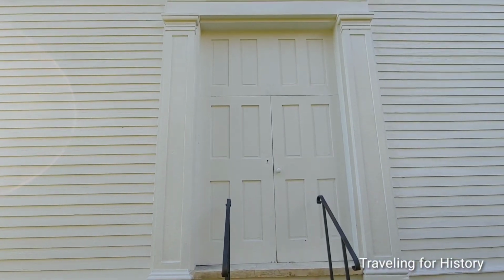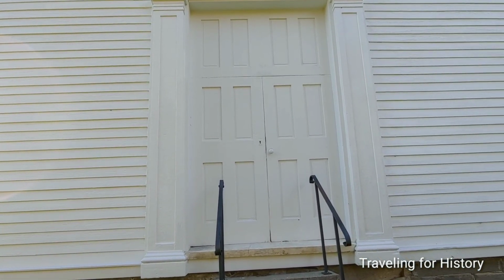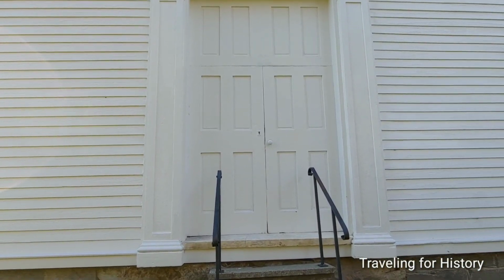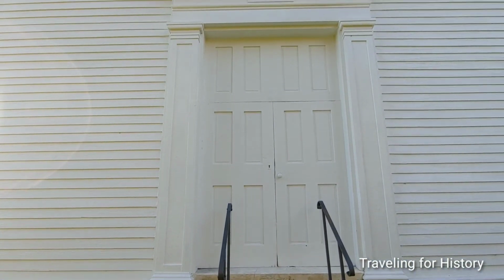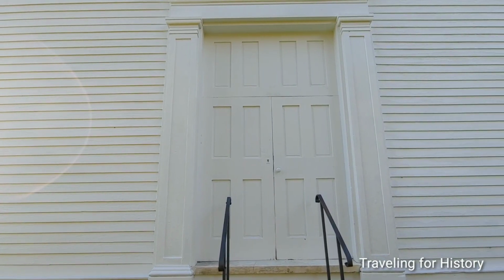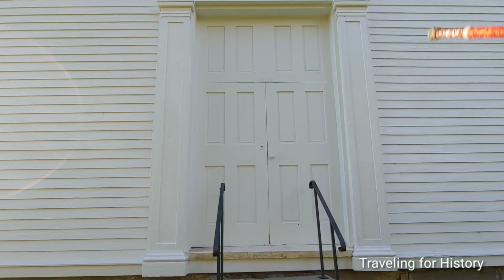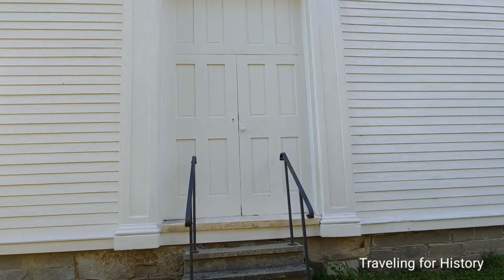So we would expect a very strong lintel. And we would also expect columns, but this does not have columns. It has pilasters. So these rectangular pieces here on either side of the door, those are pilasters, which are columns built into a wall.